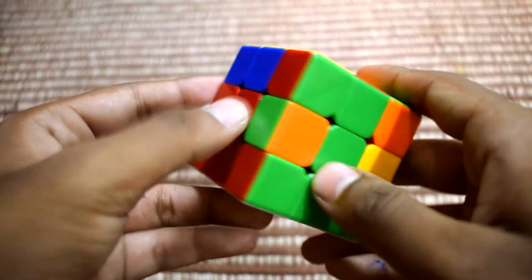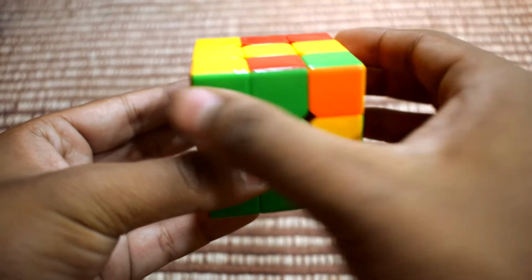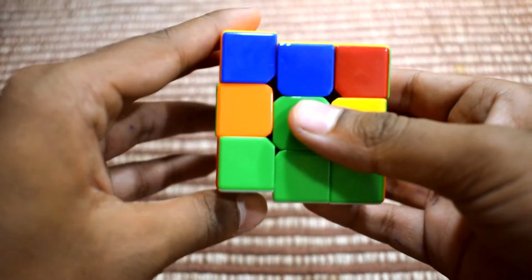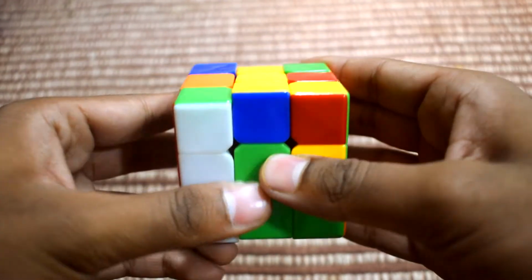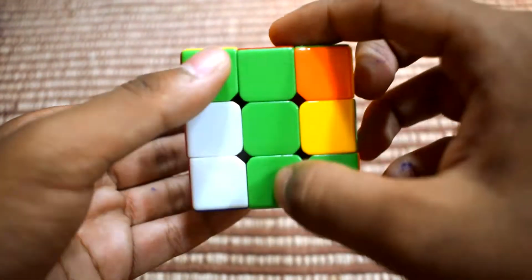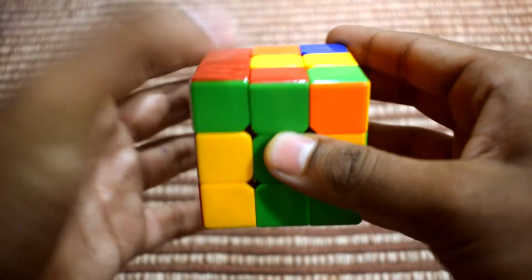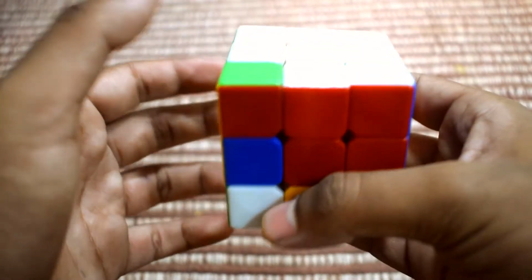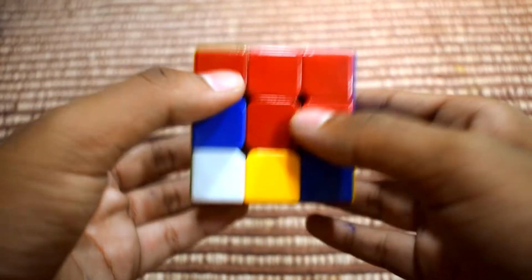So since it's on the left side, I'm going to move this piece away from the red center towards the right side. So I'll just move this to the right. And I'm going to bring up the left layer because I moved it towards the right. After that, I'm going to again bring this back over here, originally where it was, and again bring this left layer down. So as you can see, it has solved this pair, leaving me with a messed up corner which needs to go here, just the way we did it during our first layer.